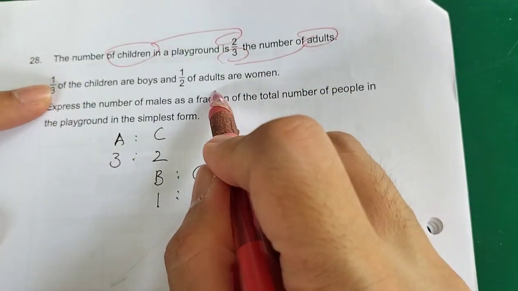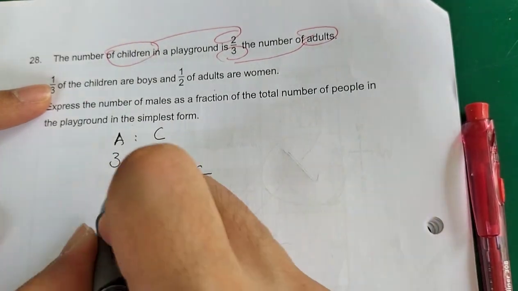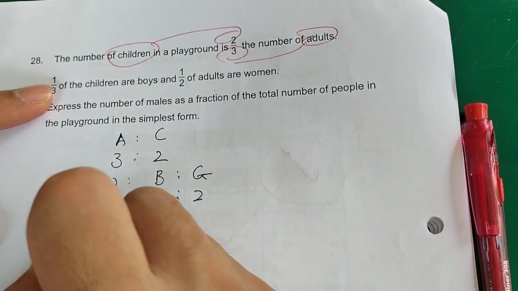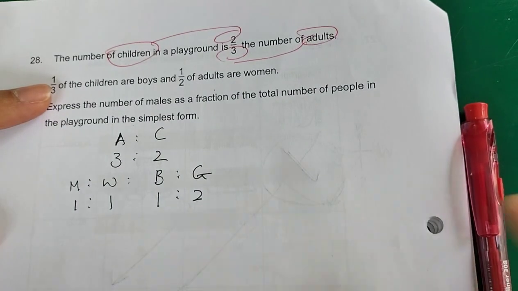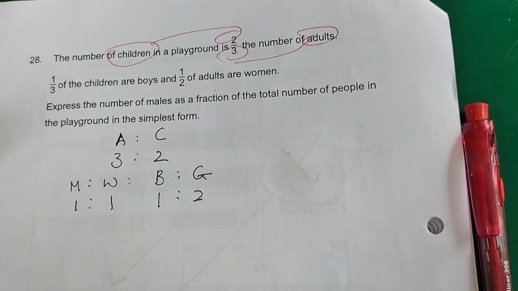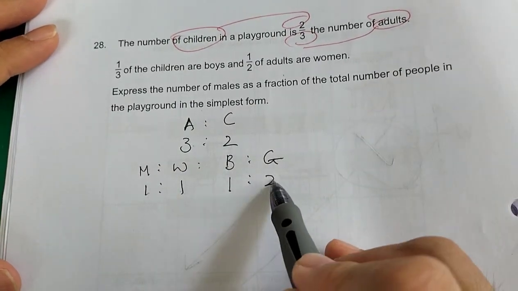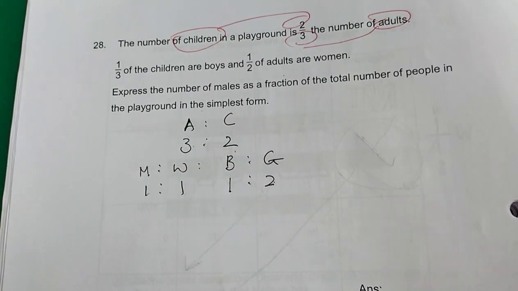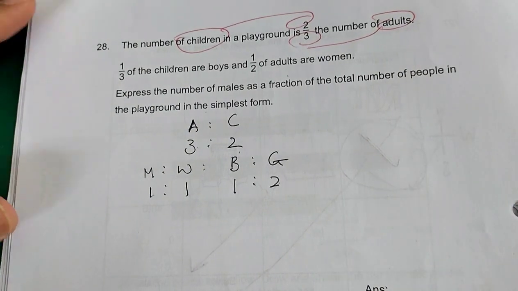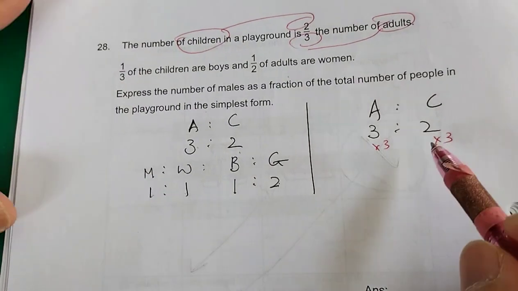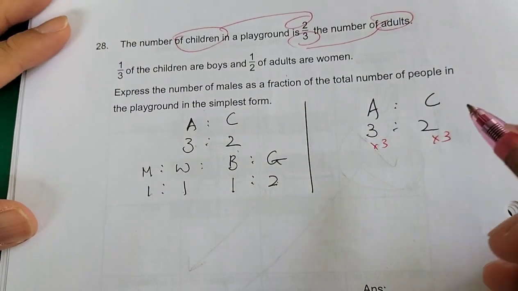Adults, half the adults are women. In other words, if I have men and women, maybe 1:1. But there's a problem with the ratio like this. Why? Because 1 plus 1 is not 3, 1 plus 2 is not 2. So you need to make them more equivalent. So how can we do so? Okay, so I'm trying this. I rewrote at the side here.